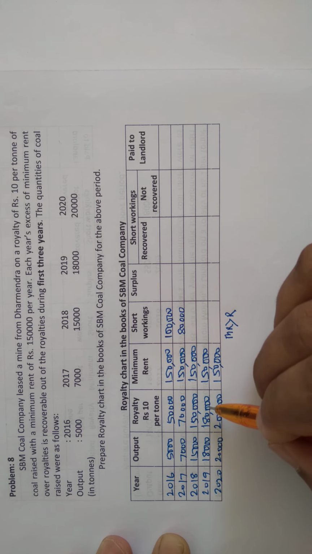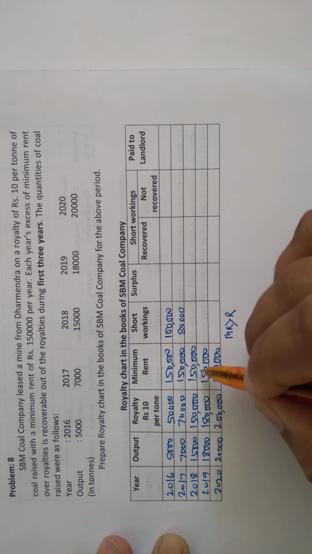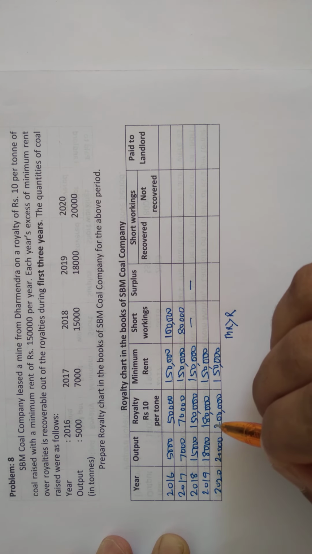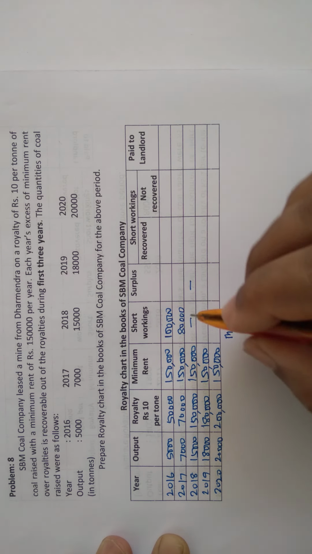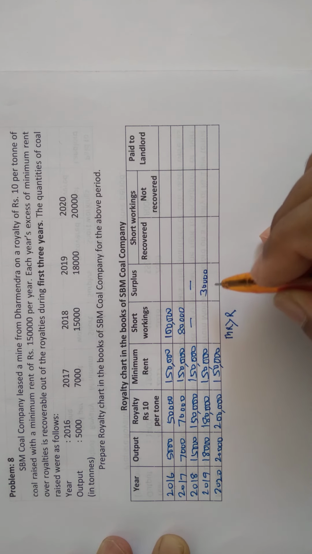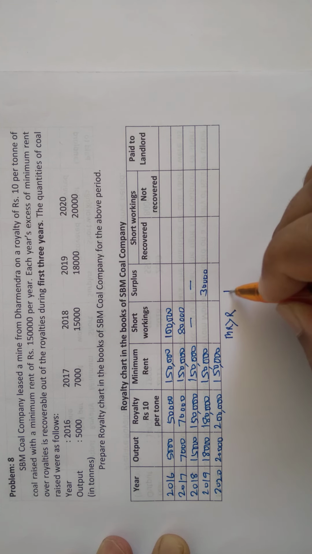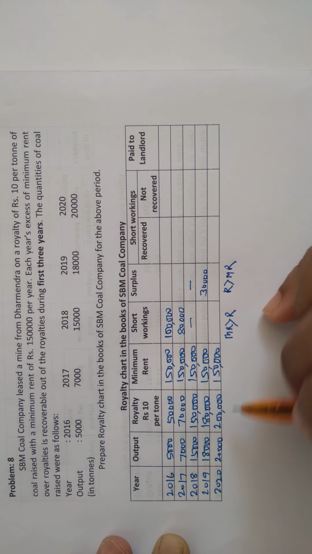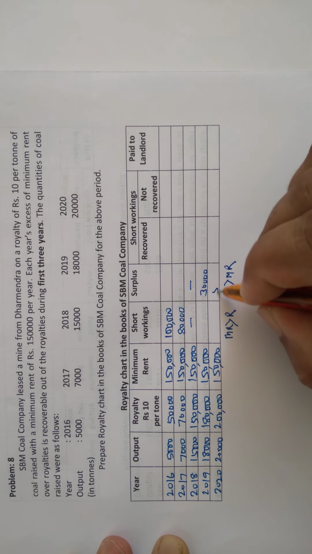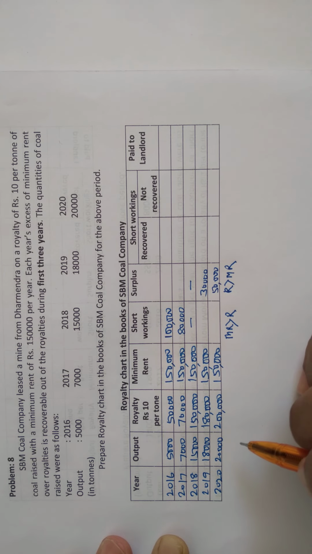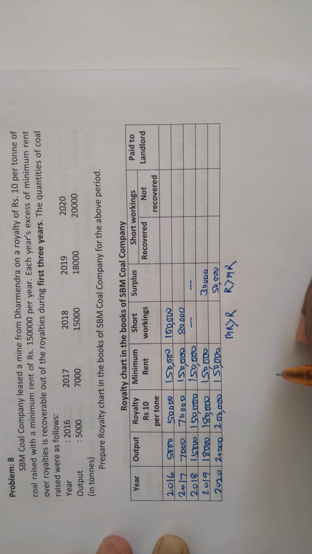In the same way, 1,50,000 is the royalty and minimum rent is also 1,50,000. There is no difference. Then royalty for 2019 is 1,80,000. Minimum rent is 1,50,000. There is a difference of rupees 30,000. This is surplus. Why is it surplus? Because royalty is greater than the minimum rent. Then last year 2,00,000 and 1,50,000, difference is 50,000. This is also considered as surplus because royalty is greater than the minimum rent.